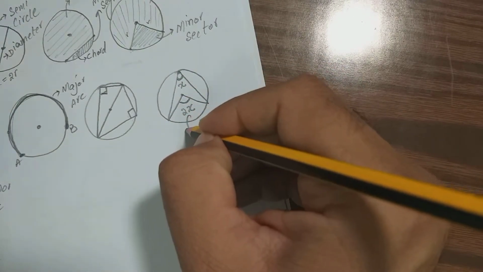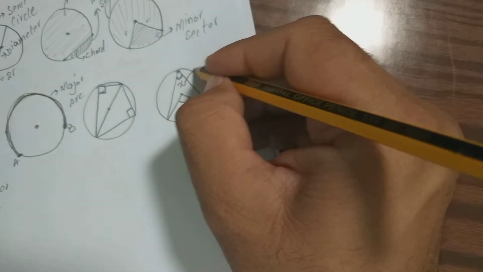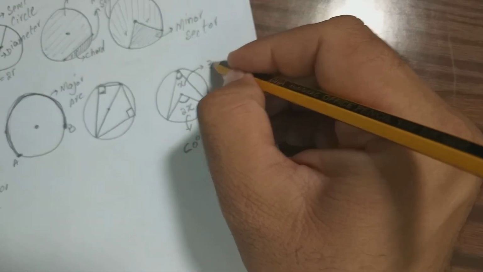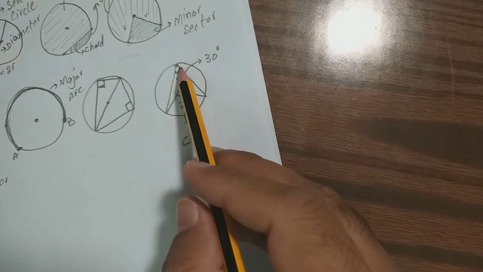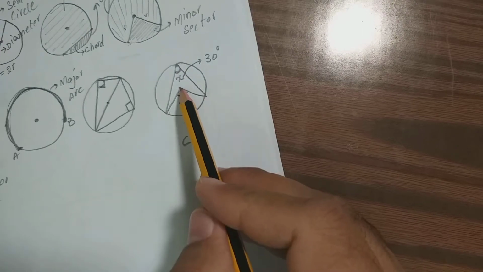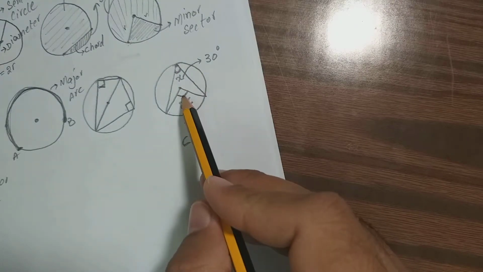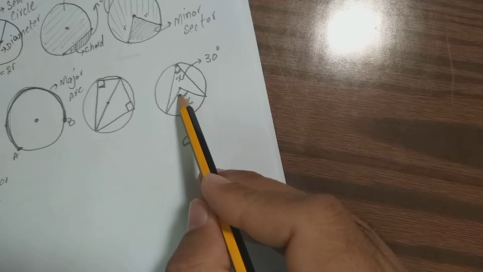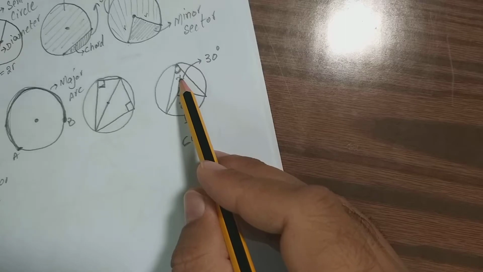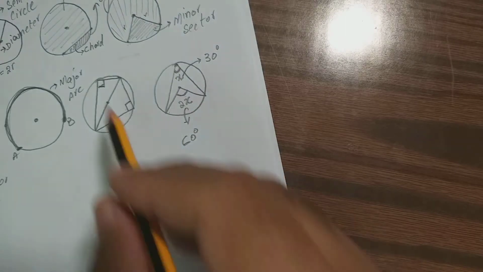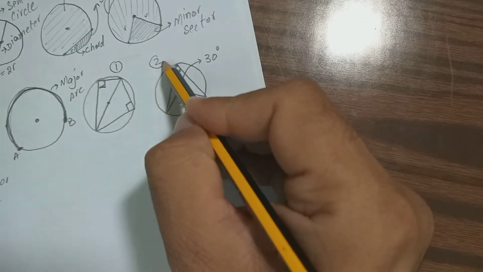If this angle is 60, this angle must be 30. So angles on the circumference are half of the angles at the center, or the center angle is twice the angle on a circumference. So this is property 1. This is property 2.